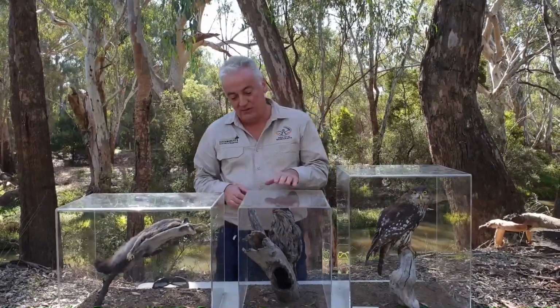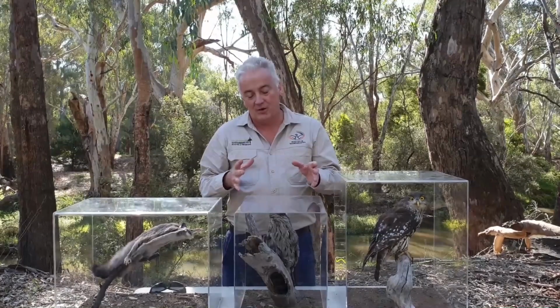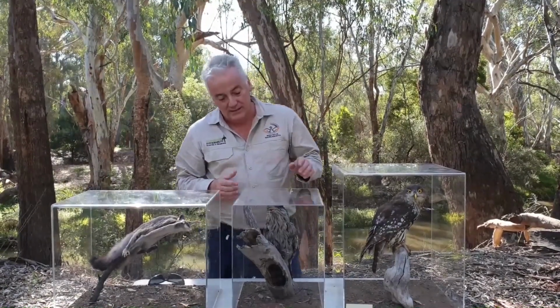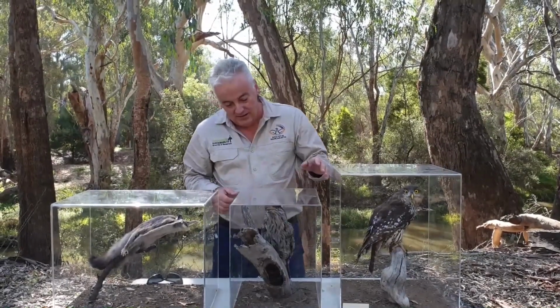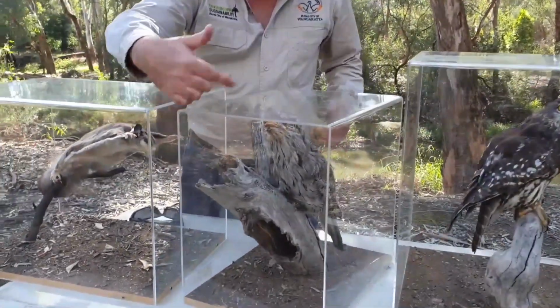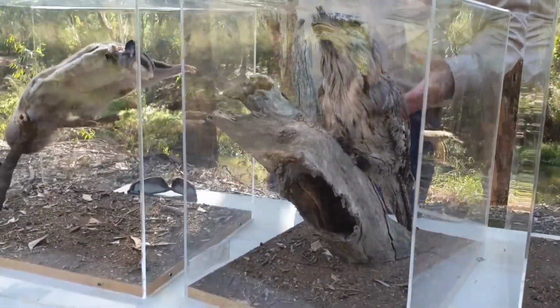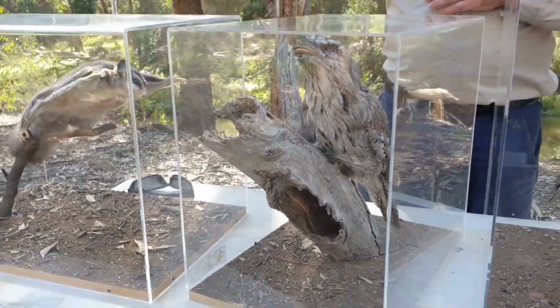Next animal we have here is a Tawny Frogmouth owl. They're not actually owls. Technically they're not owls, they're actually a nightjar, but most people call them owls because once again they come out at night time. These guys are insect eaters, and you can see here they have wonderful camouflage. During the day they'll sit on a log like this, and unless you can spot one, they're very, very hard to spot during the day because they just look like a bit of broken wood.